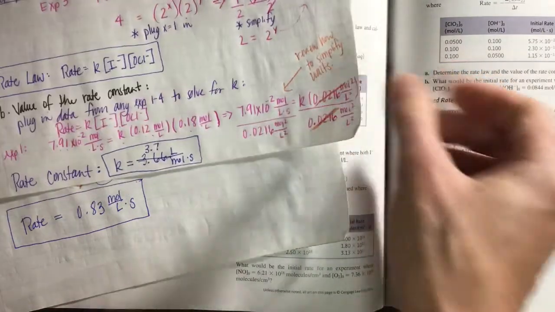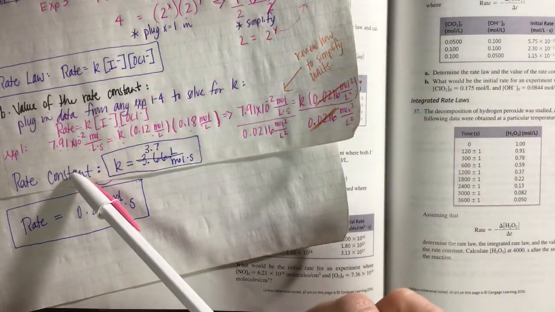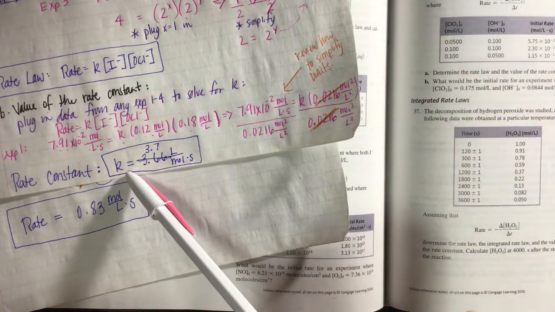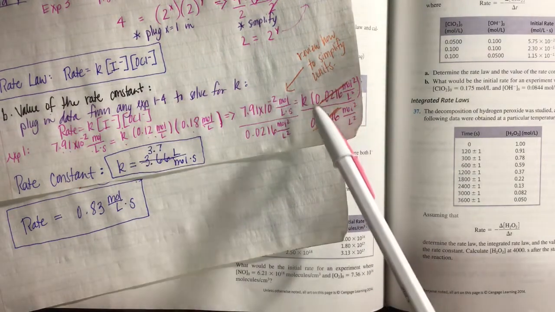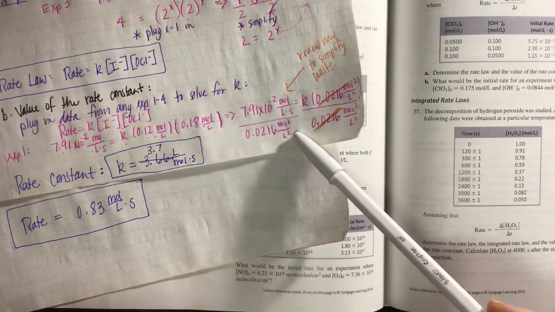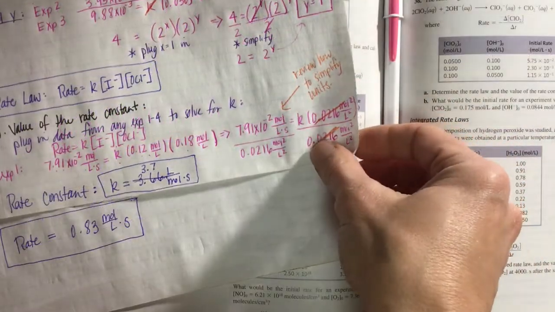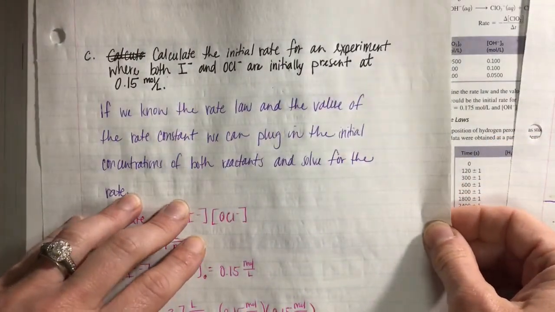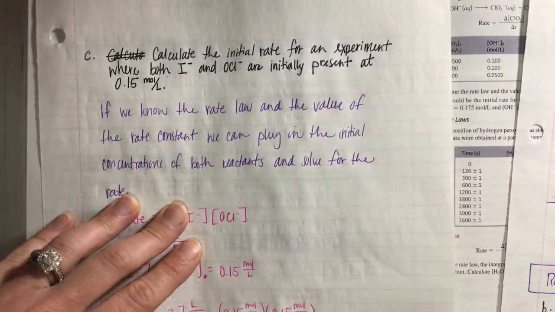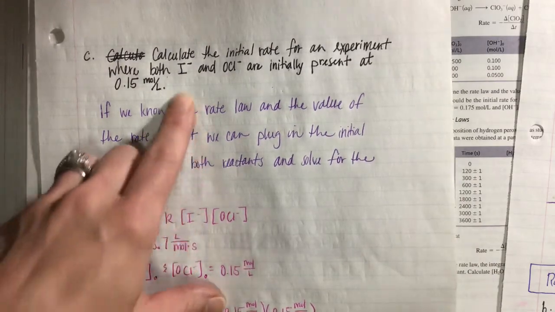All right, so now when we look at the rate constant, we can see that the K value is going to be 3.7, but now we have to take care of the units, okay? Remember, when we look at the last part of this, this is the newest piece of information from what we did yesterday, or in the last video.